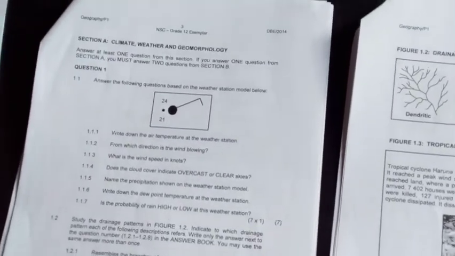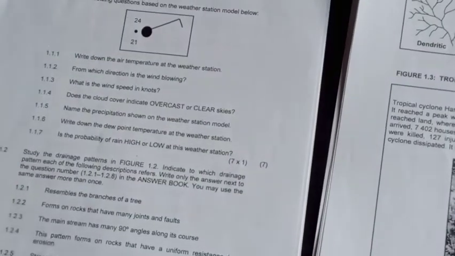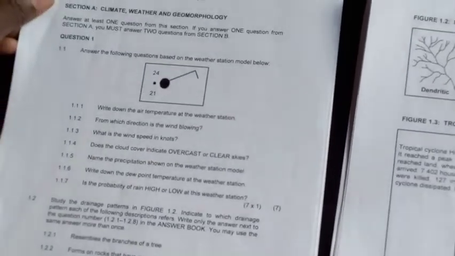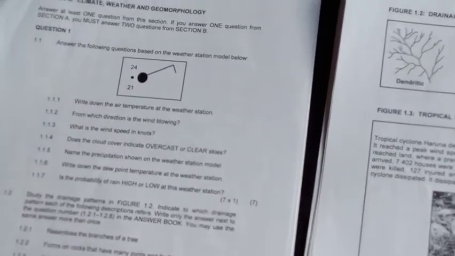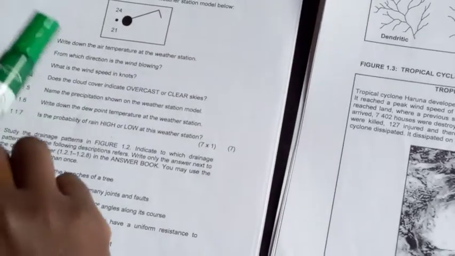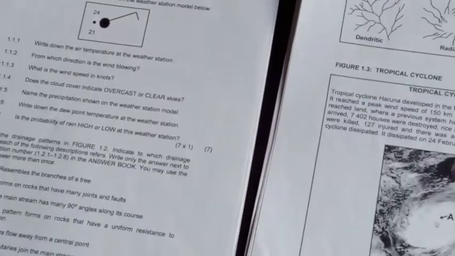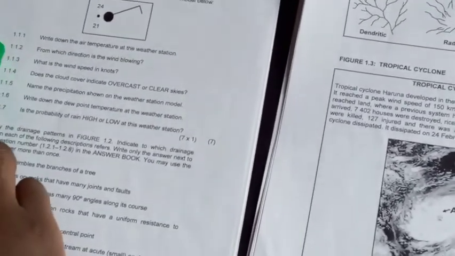Right, so we're going to look at question 1, which is part of your climatology and geomorphology. The first question says, answer the following questions based on a weather station model. This is a weather station model, as you can see. You should know that temperature is always indicated on the left hand side on top. At the bottom, the figure shows the dew point temperature, and always in between the temperature and the dew point temperature we have a precipitation symbol. Now let's answer the questions there.